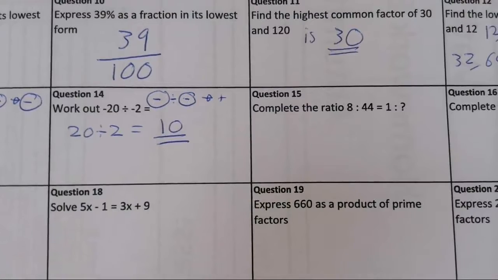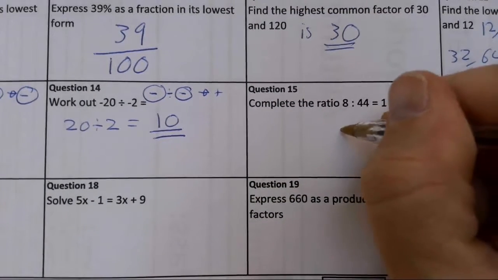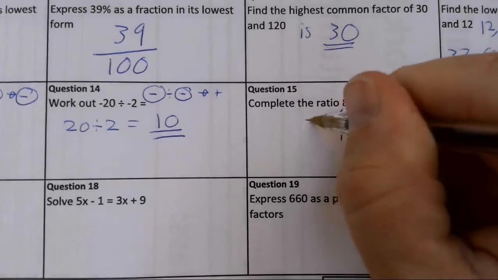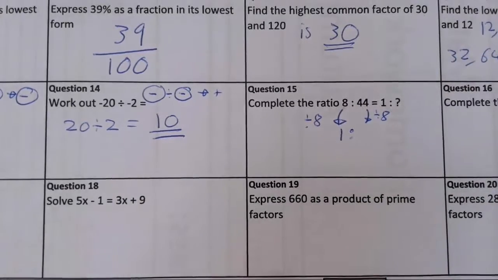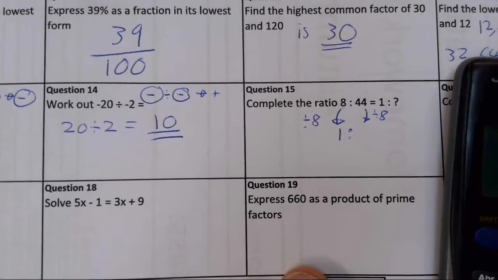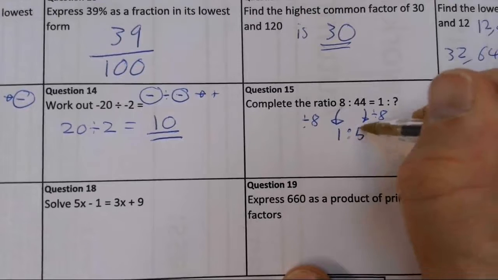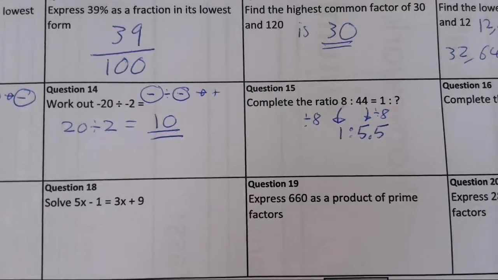Question 15. 8 to 44 is the same as 1 to something here. This is how I'm going to work it out. Divide 44 by 8. Okay, we can use a calculator for this one. So 44 divided by 8 gives you 5.5. That's your answer here. 1 to 5.5.